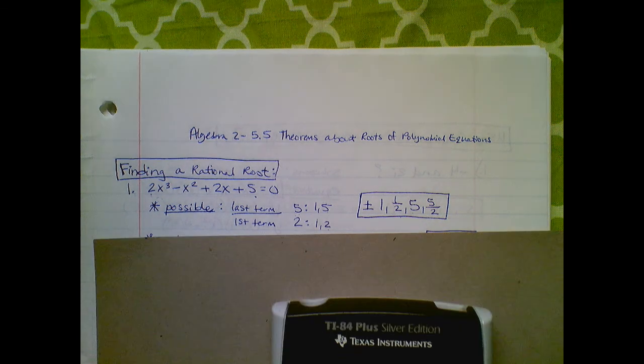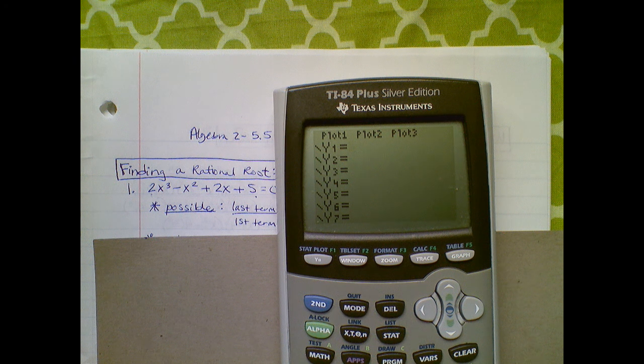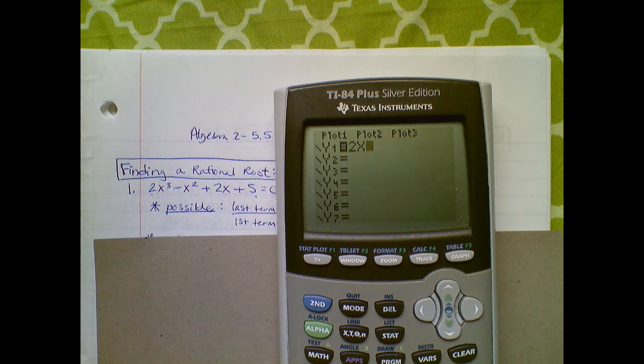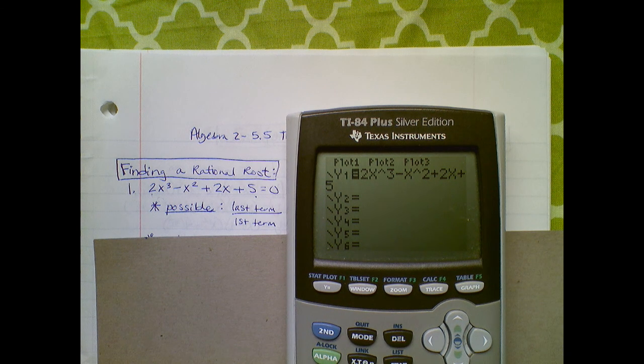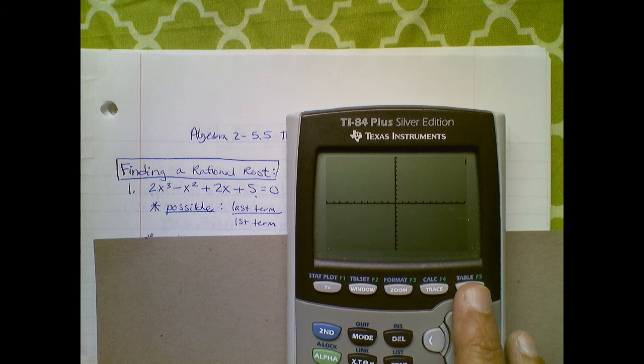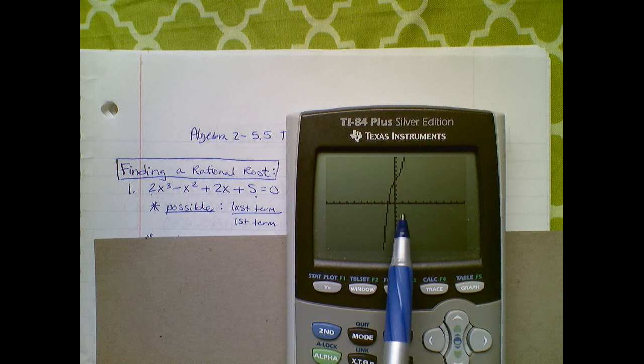So let's take a look at our graph. I'll give you some time to graph it as I'm graphing it. And once we have it typed in, make sure we have it typed in correctly. And then we're going to click graph. And what we're looking for the actual ones is where does it cross the x-axis. It doesn't matter where it crosses the y-axis, but solutions are where it crosses the x-axis. So notice it crosses right here at the x-axis. So we want to find what that solution is.